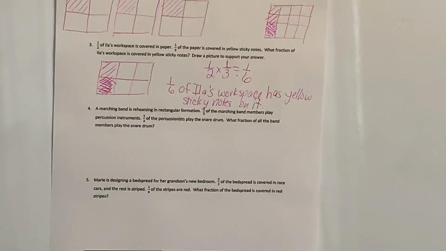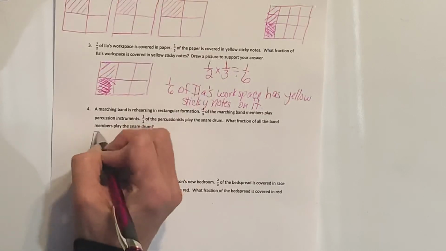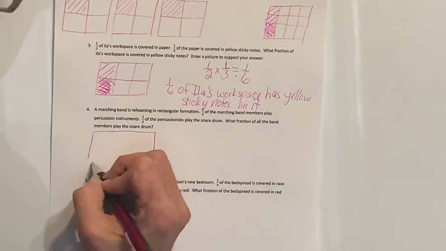All right, number 4. A marching band is rehearsing a rectangular formation. 1/5 of the marching members play percussion instruments. Half of the percussionists play the snare drum. What fraction of the band members play snare drum? All right, so 1/5 of the marching band. So we need to show 1/5 of the whole.